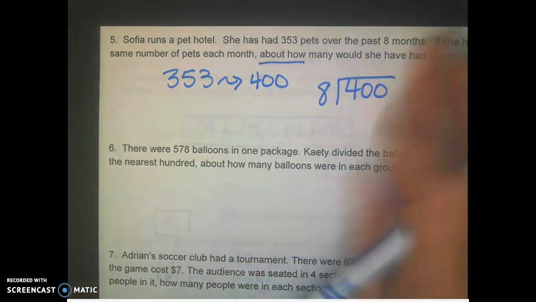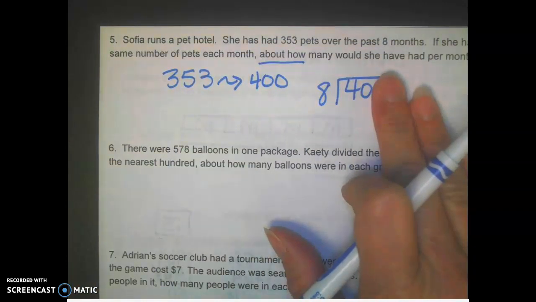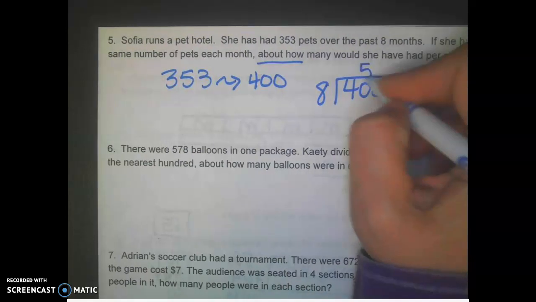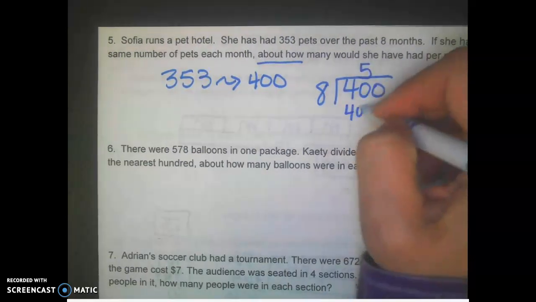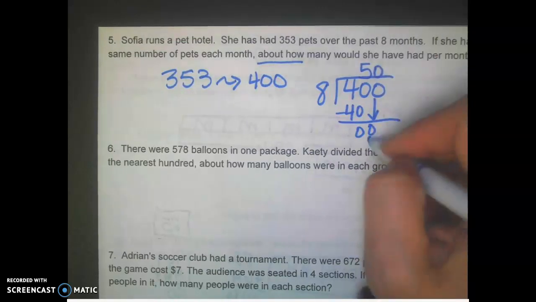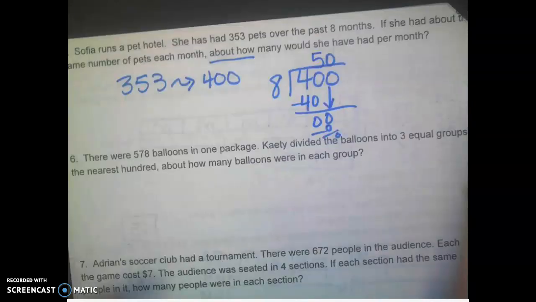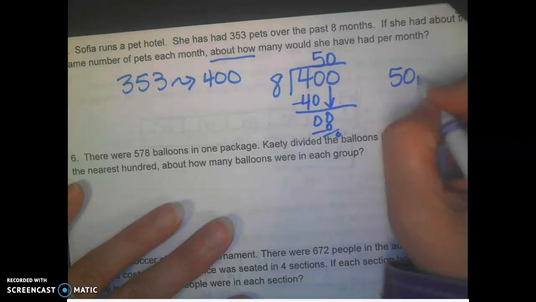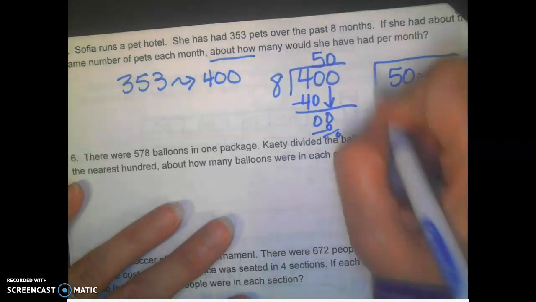And think about when we multiply by tens and hundreds. So how many times would 8 go into 40? Goes in there 5 times. 5 times 8 is 40. And then 8 goes into 0 times, and you have 0 left over. So she had about 50 pets per month.